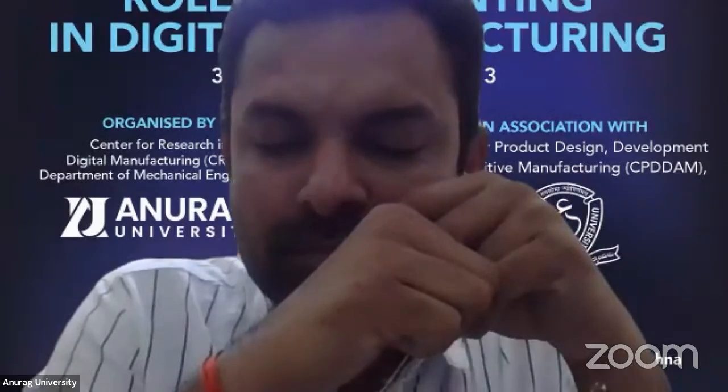Sir, the issue is, first we have to check whether the material is certified. In the market, we are getting a 1 kg spool for 1,000 rupees, 2,000 rupees. Generally for ABS material, we can get a 1 kg spool for 10,000 also.